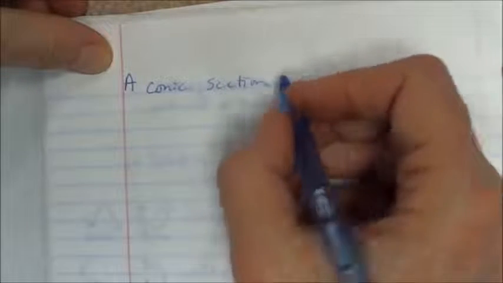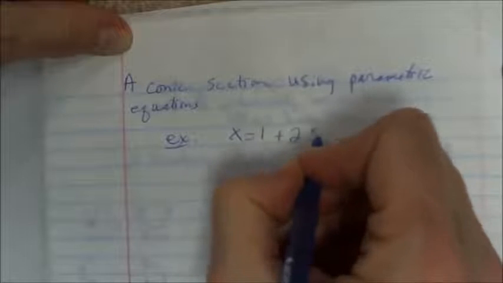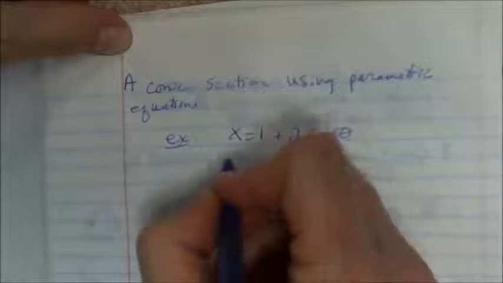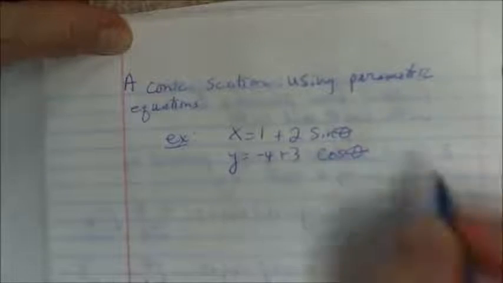And you had a look at this today in class in one of your exercises, but I'll just have it for your notes. So this is a conic section using parametric equations, or parametric functions. So for example, you might get something like this. X equals 1 plus 2 sine of theta. Y is equal to negative 4 plus 3 cosine of theta. So there are parametric equations.